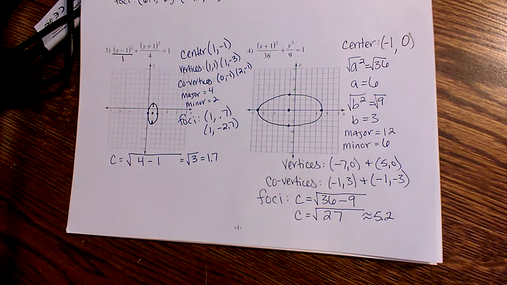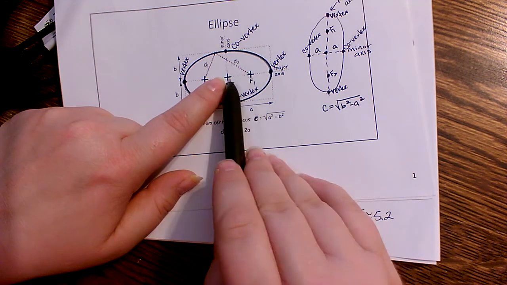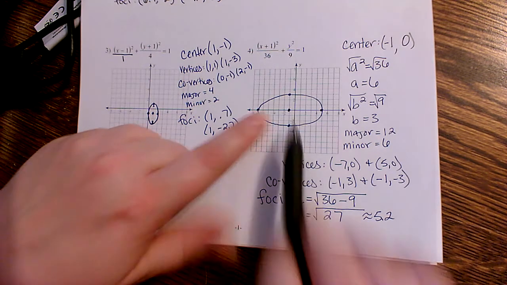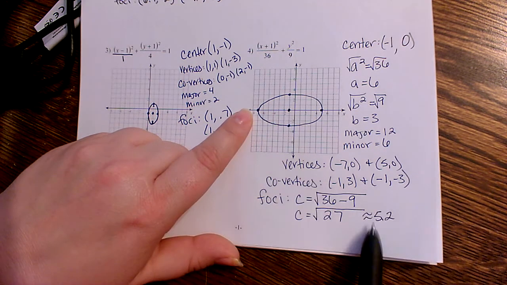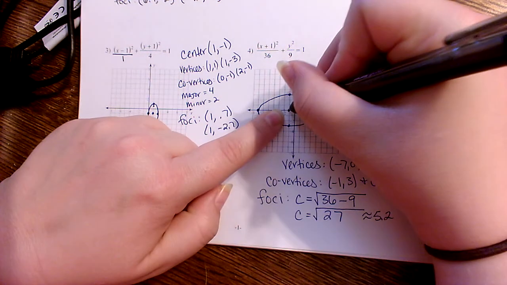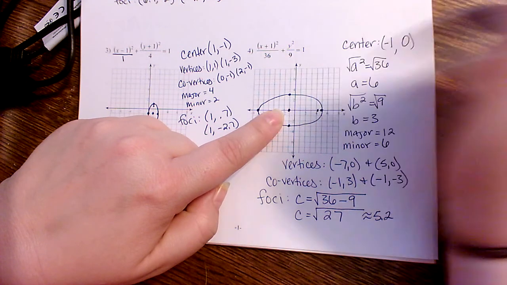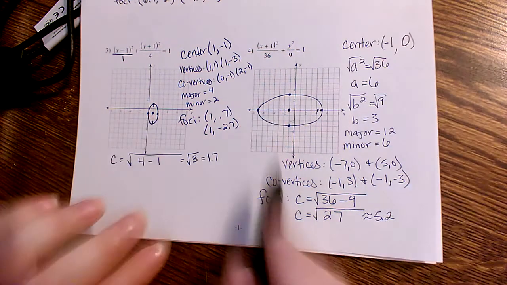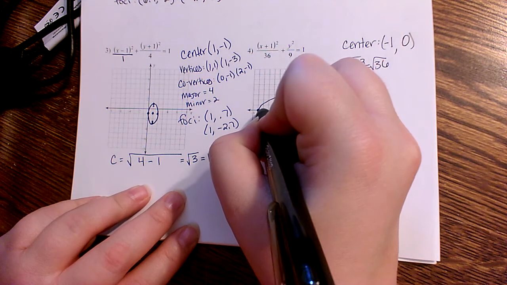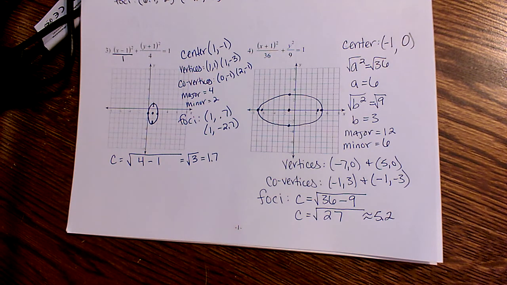This c value tells us the distance from the center point to the focus. So that's telling us how far away these are. Since the foci are along this major axis, 5.2 spaces from here is where the focus is going to be located. So we're going to start from this center point, 1, 2, 3, 4, 5.2. There's one of the foci right there. And then you can count 5.2 this way, 1, 2, 3, 4, 5.2 this way. So that's the easiest way to graph them.